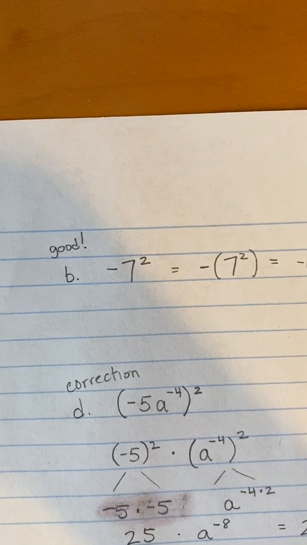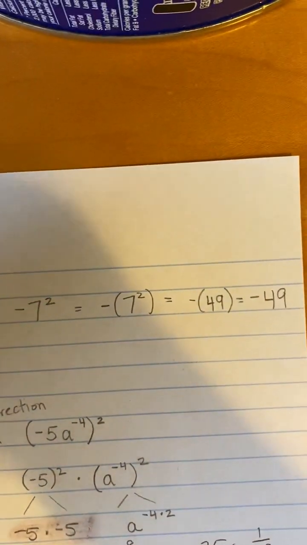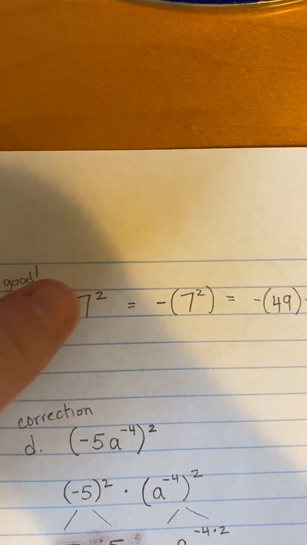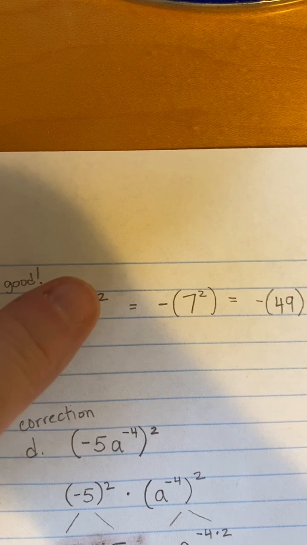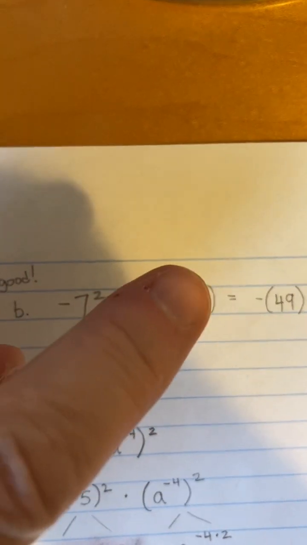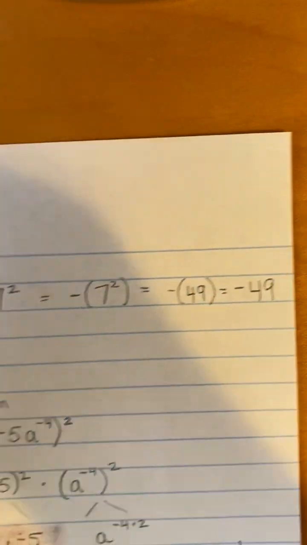B, this one you got great. With these, always remember, and you did it right, but if the negative is not inside the parentheses, then it's 7 squared, and then add the negative. So I put that here, 7 squared in the parentheses, add the negative, negative 49. That one you got correct. Very good.